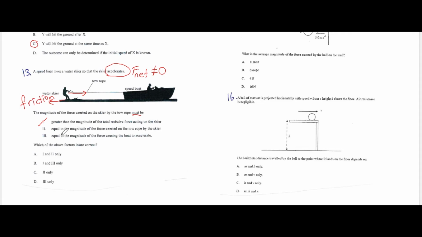Number 2, equal to the magnitude of the force exerted on the rope by the skier. Definitely, because there's an action-reaction pair here. This one basically says if the rope is pulling the skier with a force of tension T, the skier is also pulling the rope back with the same tension. So this is an action-reaction pair. That would be correct. Is it equal to the magnitude of the force causing the boat to accelerate? Nope, this is irrelevant, so we choose C.